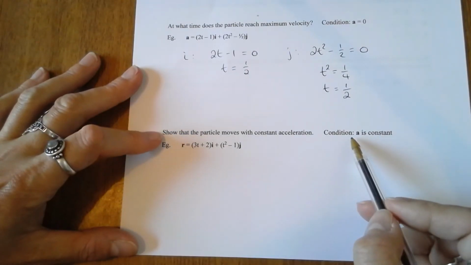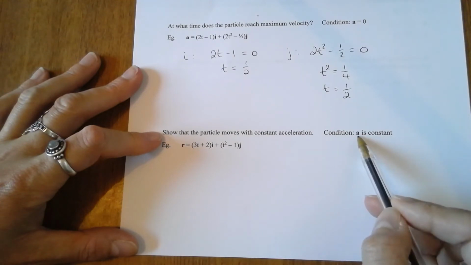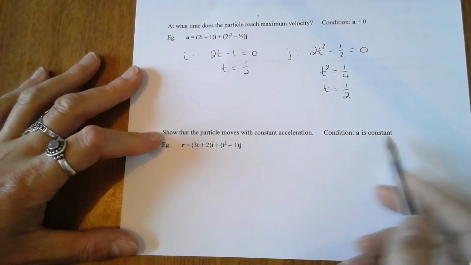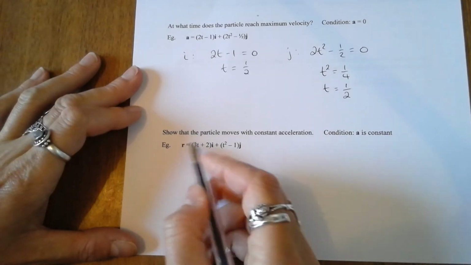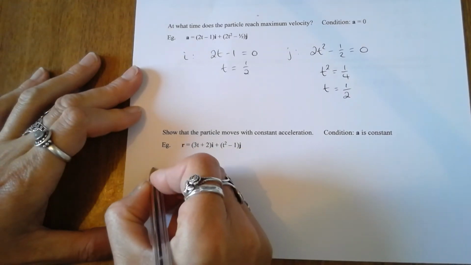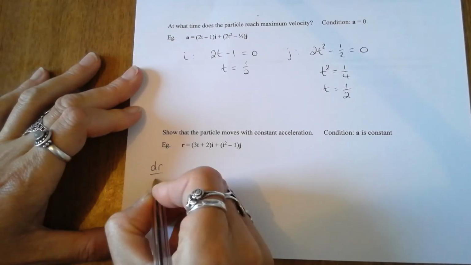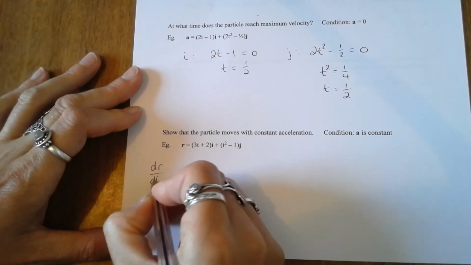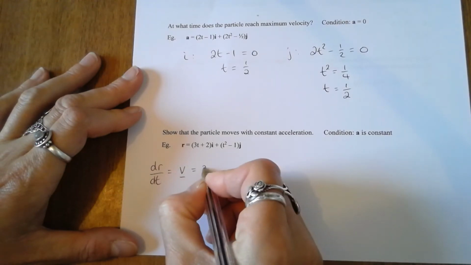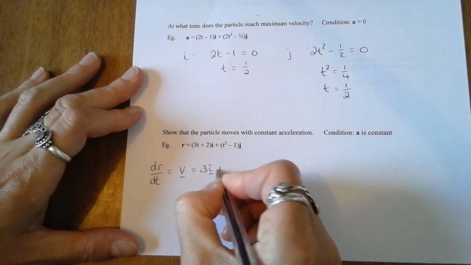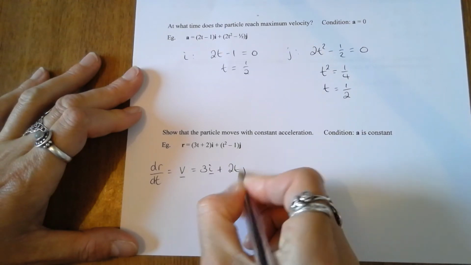So the condition is if acceleration is constant, then we get a value, a constant, for a. I have the equation here for the position vector. So if I differentiate this with respect to time, I get velocity, which is 3i plus 2tj.